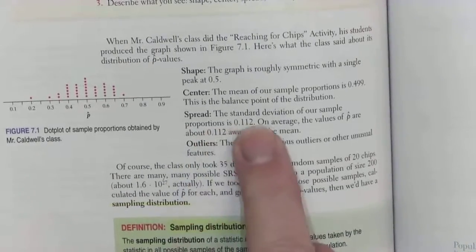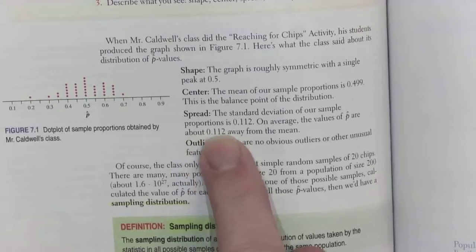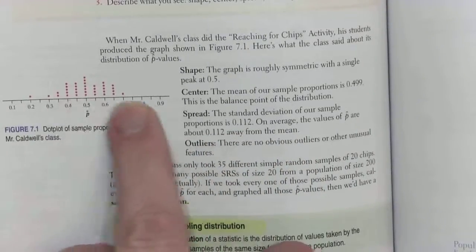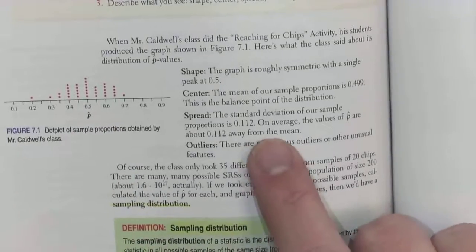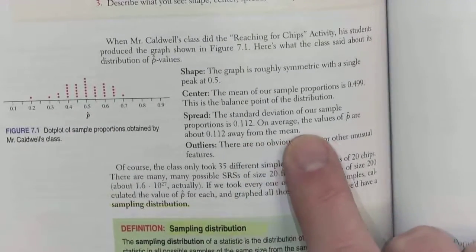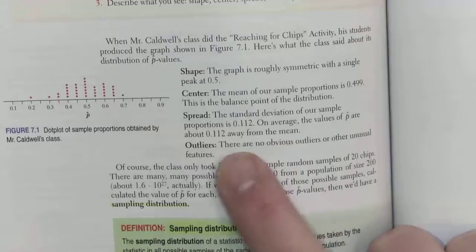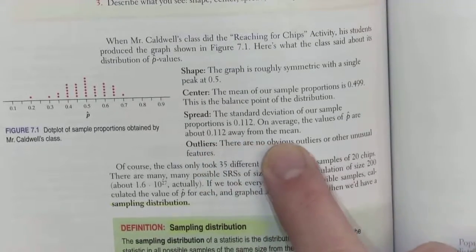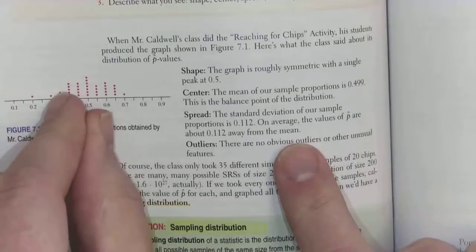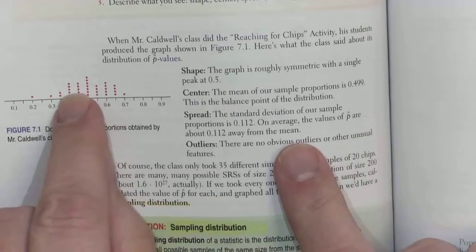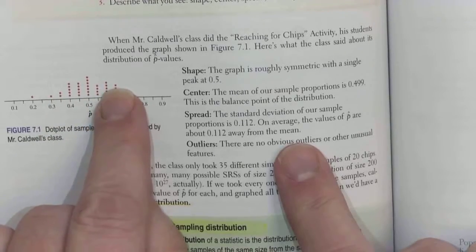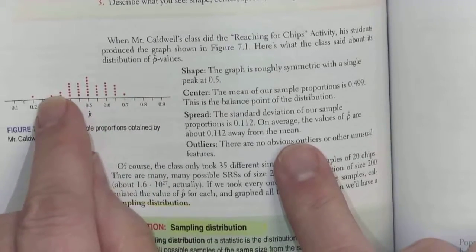Now, the spread or standard deviation of our sample proportion is 0.112 on average, and you could figure that out by getting all those numbers together and finding the standard deviation. On average, the values of p-hat are about 0.112 away from the mean. Then you move out 2 standard deviations, you'd multiply those by 2, and 3 would go out to here.